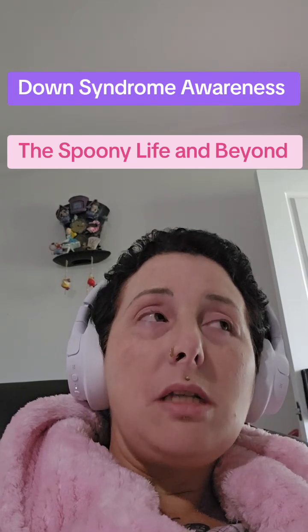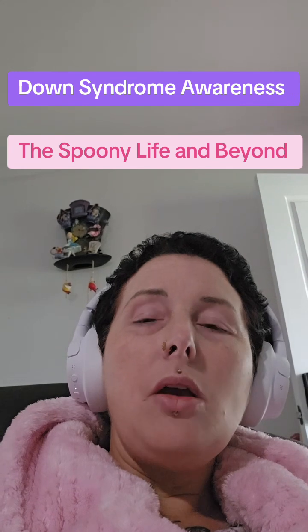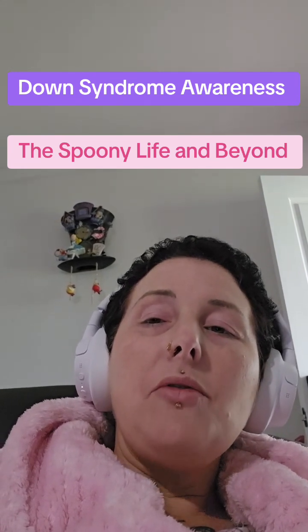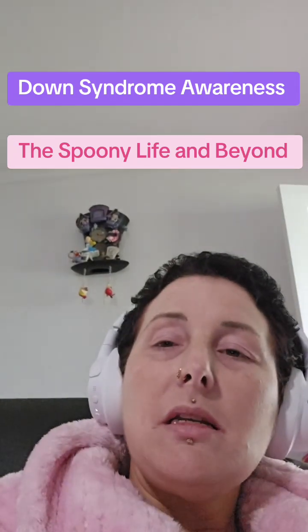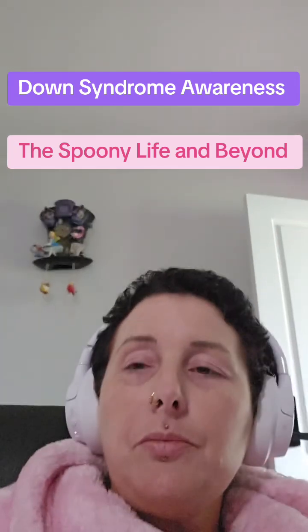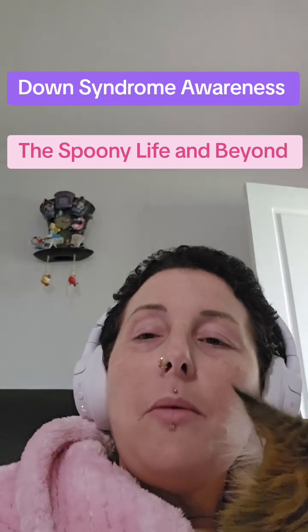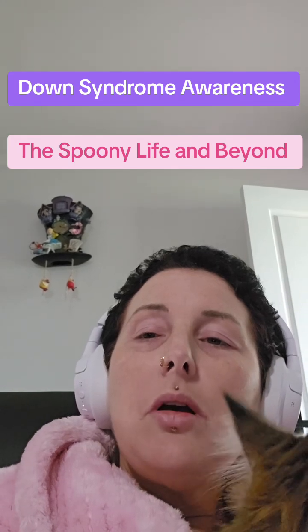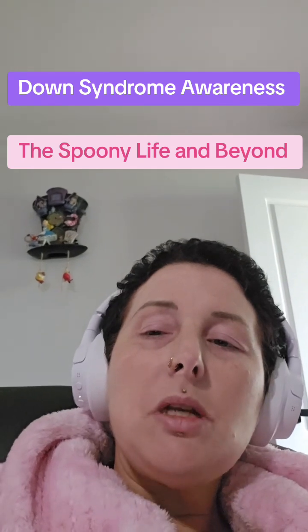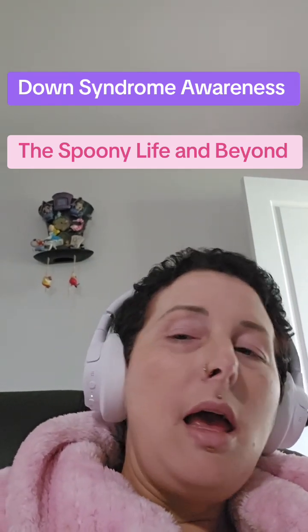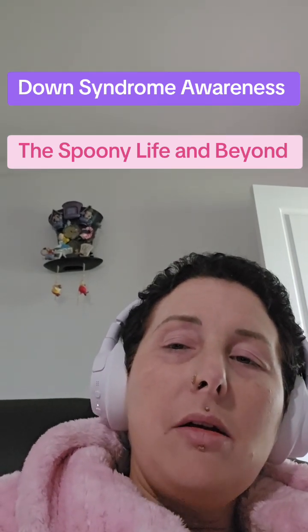And translocation Down syndrome. In a small number of people, Down syndrome can occur when a part of chromosome 21 becomes attached, or translocated, onto another chromosome. This can happen before or at conception. The person has the usual 2 copies of chromosome 21, but also has extra genetic material from chromosome 21 attached to another chromosome. So is it inherited?